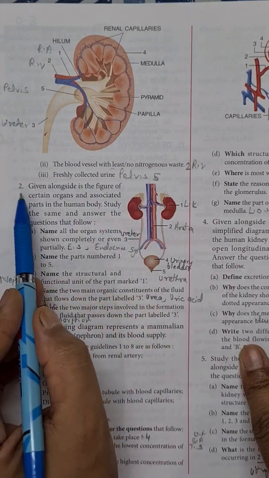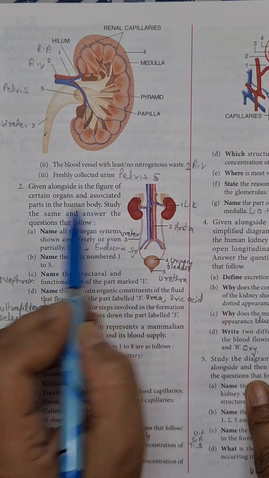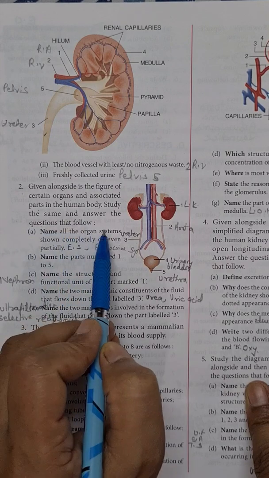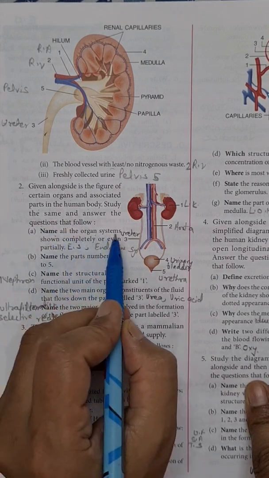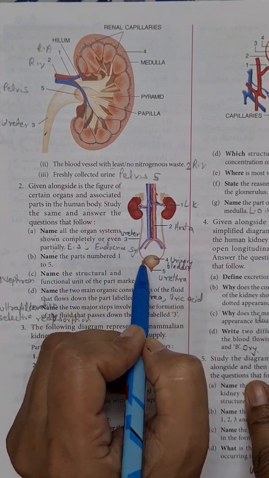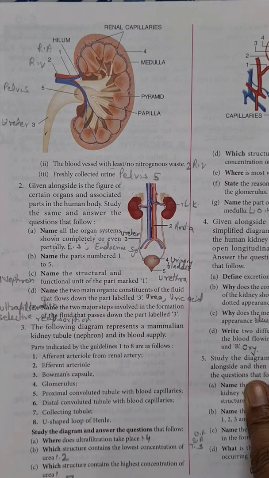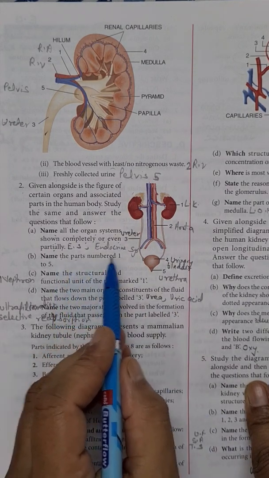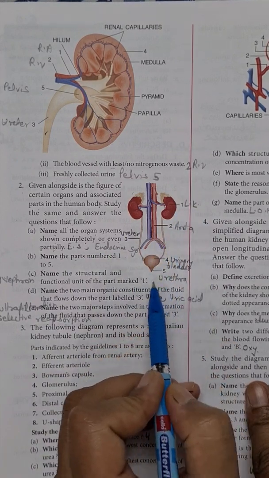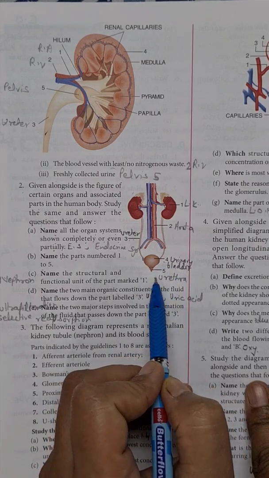Now question number 2. Given alongside is a figure of certain organs and associated parts in the human body. Study the same and answer the questions that follow. Name all the organ systems shown completely or even partially. Completely, that is excretory system, and partially, that is endocrine system. Now next, name the parts numbered 1 to 5. 1 left kidney, 2nd aorta, 3 ureter, 4th urinary bladder, and 5th is urethra.